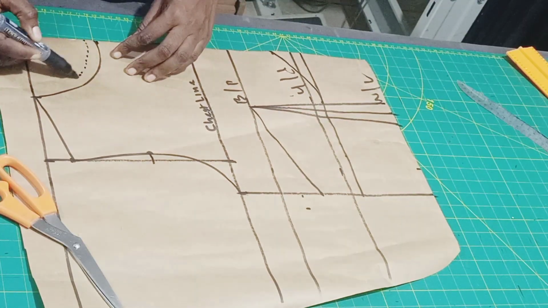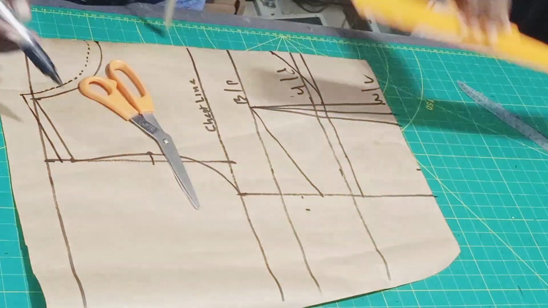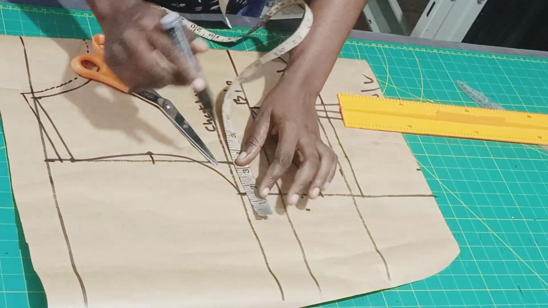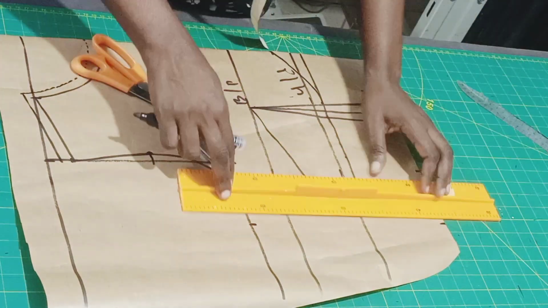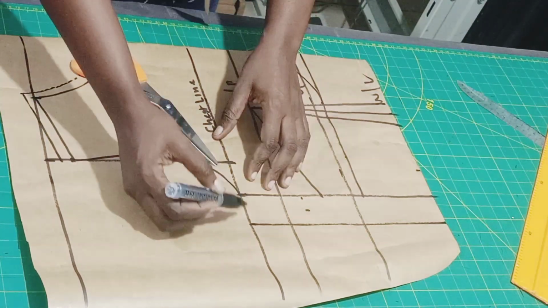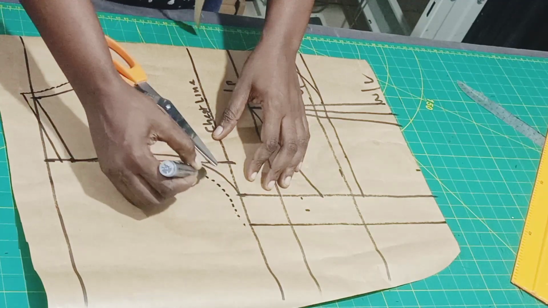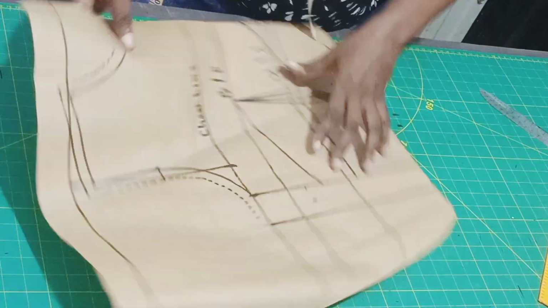So guys, I'm just adding the sewing allowance on the neckline, on the shoulder point. Then for the sewing allowance, I'm adding 1.5 inches, but I'm not going to cut it now. I think I'll be adding directly on the mesh. So I'm also adding half inch for the armhole allowance.